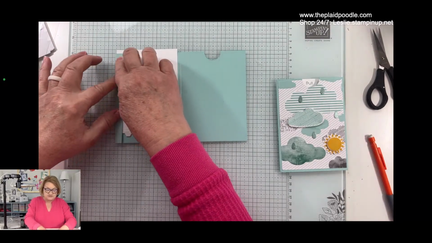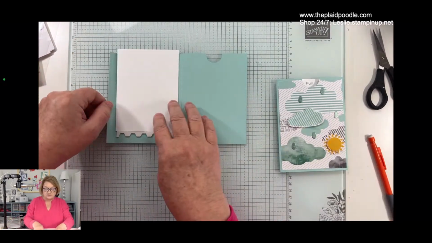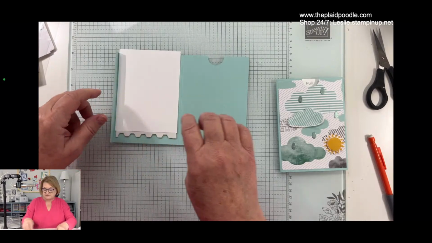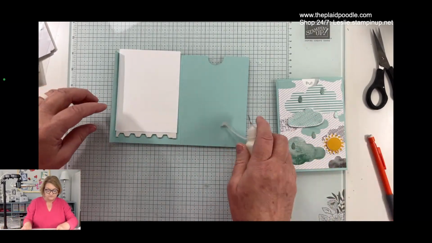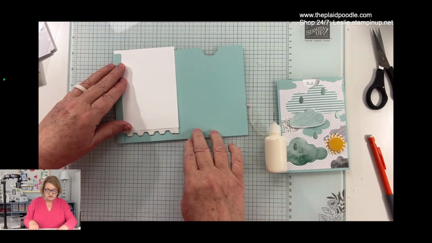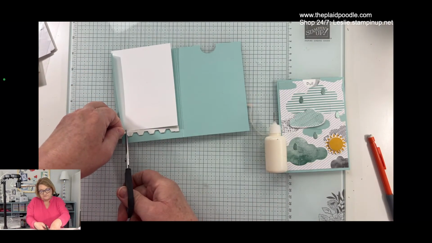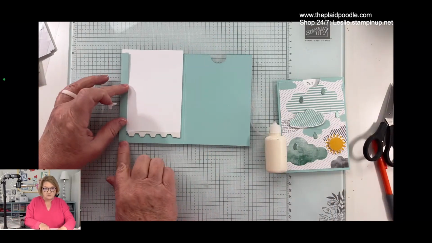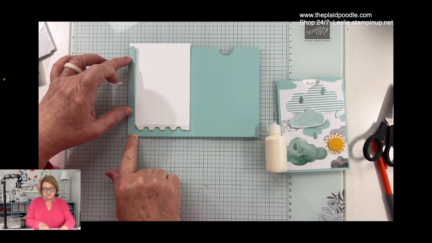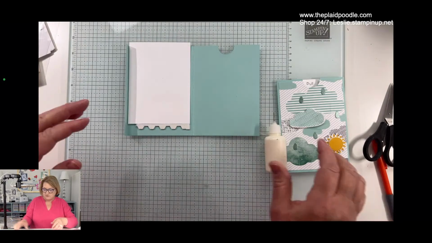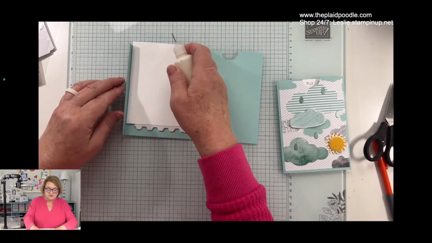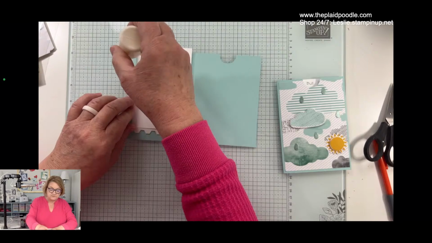So I'm going to put some adhesive over here on this tab. And what I think I'm going to do is trim this. I don't want this to be in the way of the tab. So I'm going to trim a little bit of this off. There you go. See how my tab is going to close better now? I don't think it would have mattered, but it kind of bothered me.